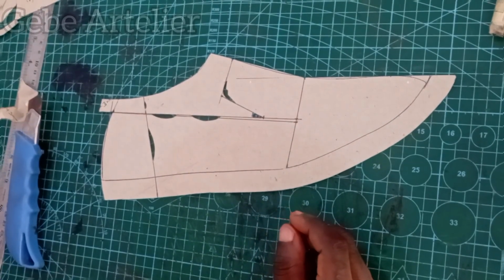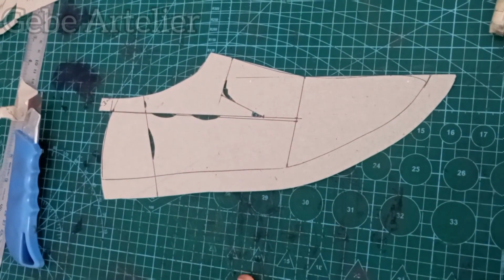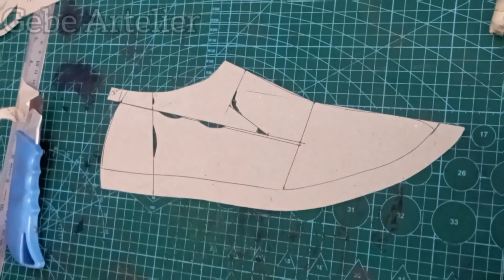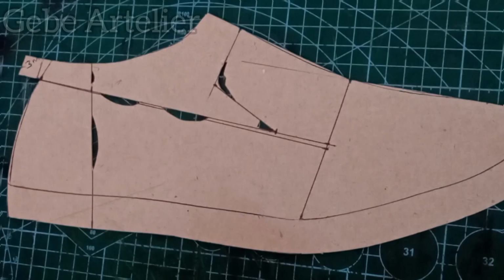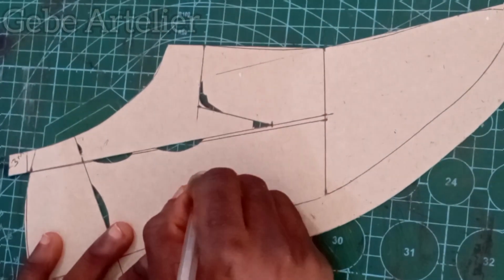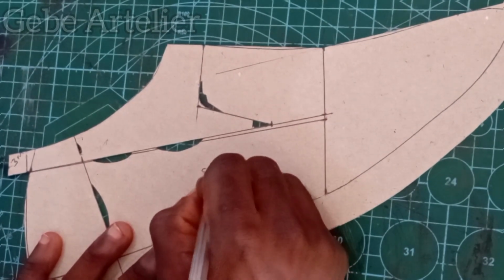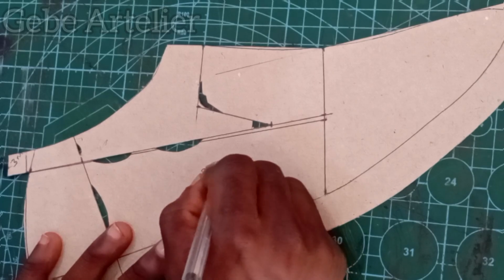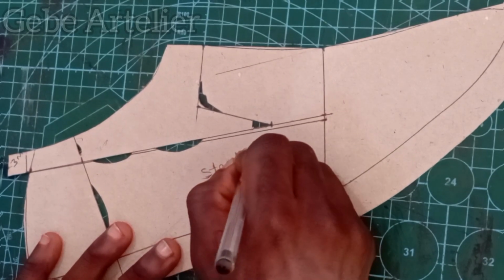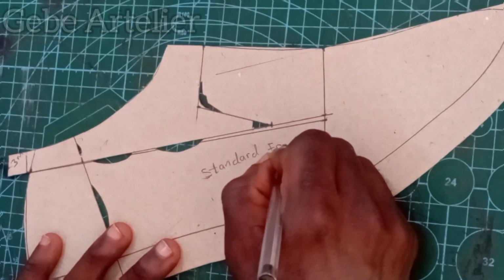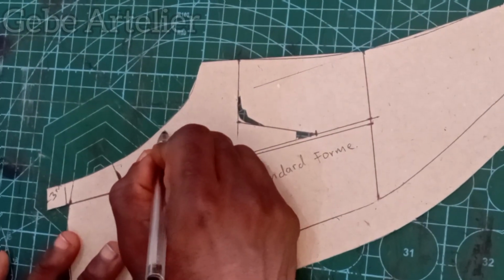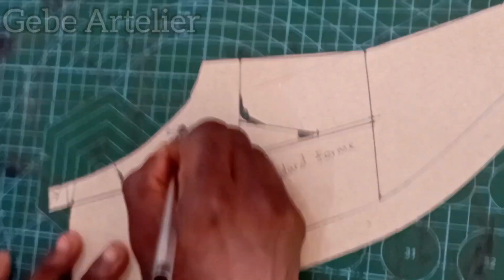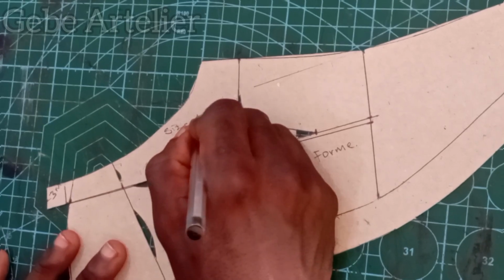In every pattern, it is very, very important to have a file for each pattern that you're making. So let's label our pattern by inserting the last code, the size, and the date of the pattern for the sake of reference, and the type of last you use, so that when you come next, you will not find it difficult to draft out your pattern or to get your patterns.